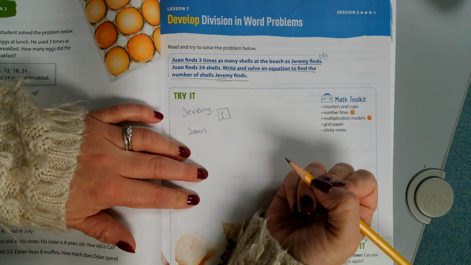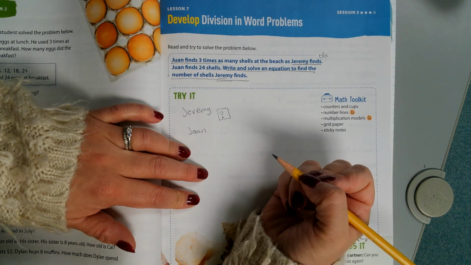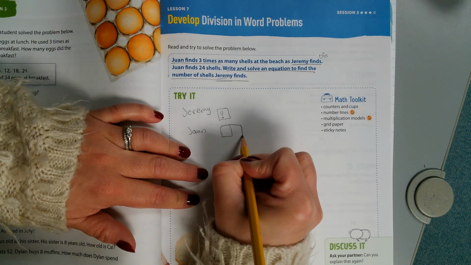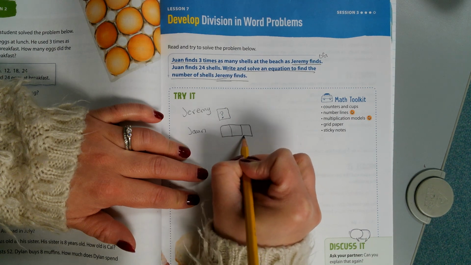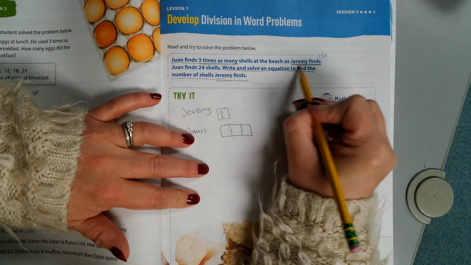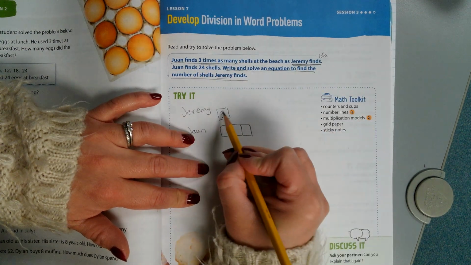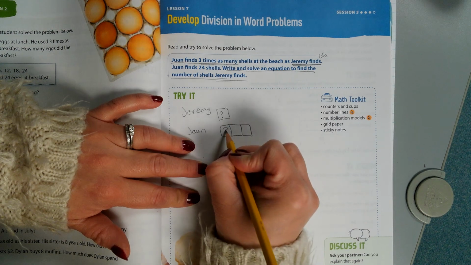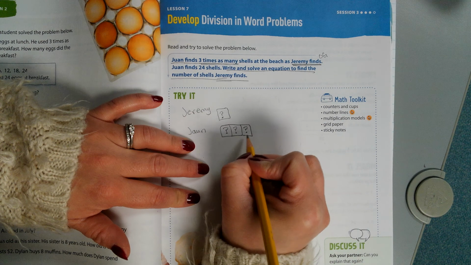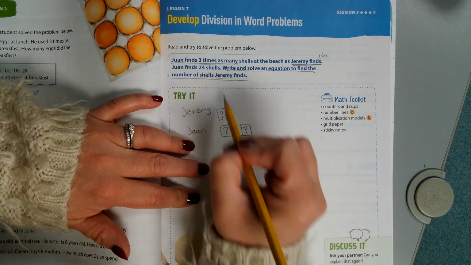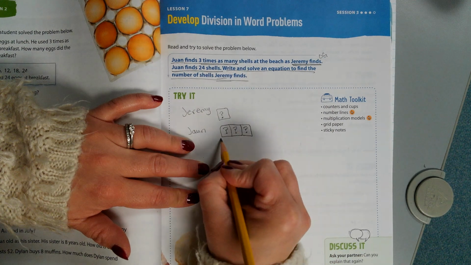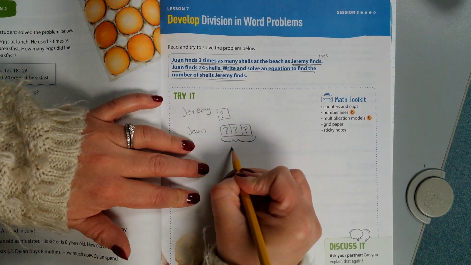And how many boxes are we going to draw? We're going to draw 3 boxes for our bar model, because it says Juan finds 3 times as many as Jeremy. Jeremy's our OG number. We don't know what that OG number is, but we do know that Juan finds 3 times as many, and Juan finds 24. So we know the answer is 24.